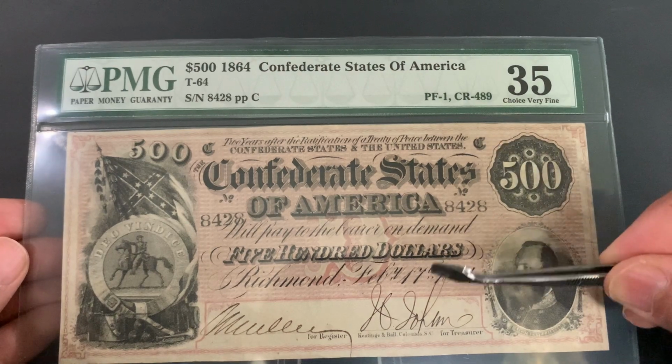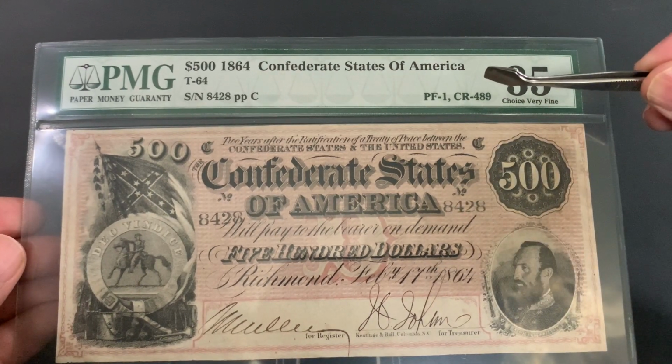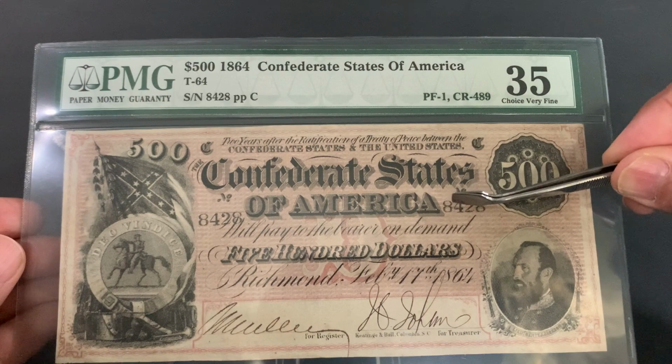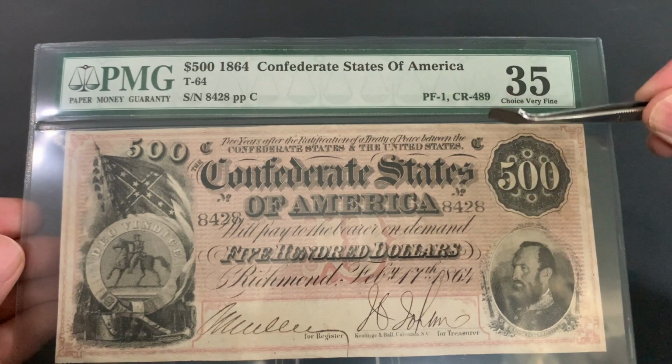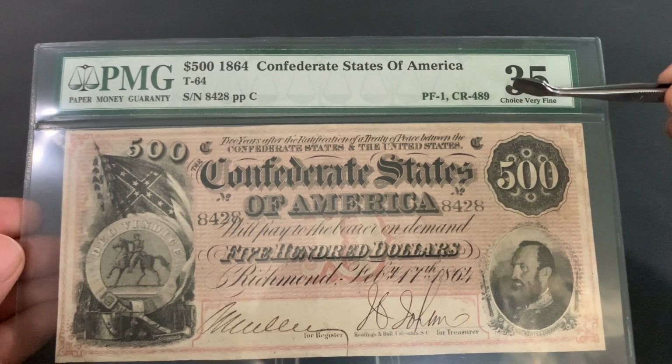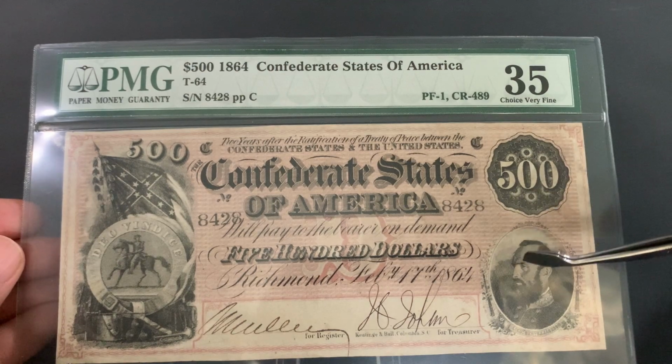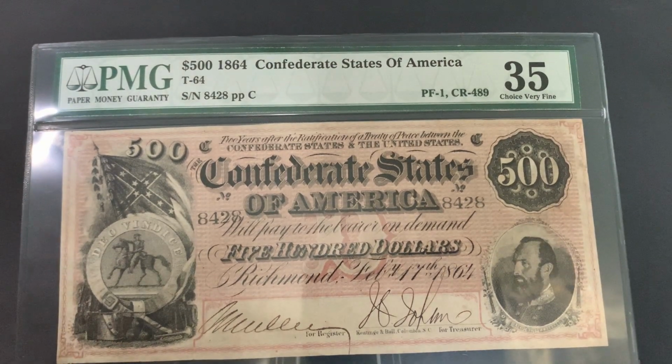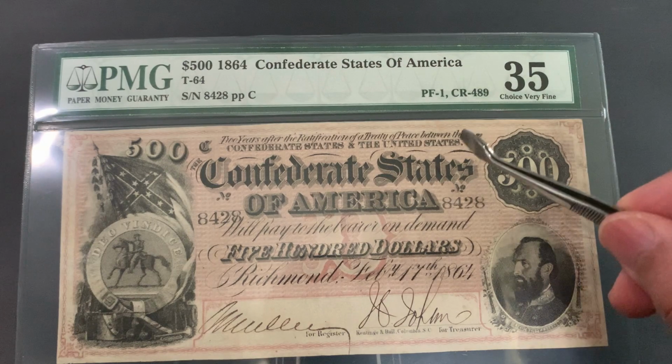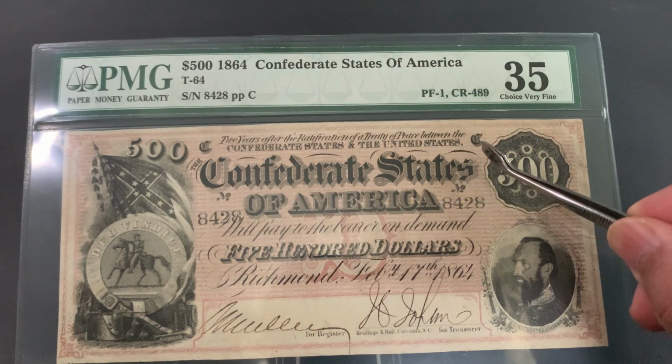So the top note on that sheet would be 8428, but with plate positions A, and then B, C, and D. So that's kind of interesting how you could have two banknotes with the same serial numbers, but the only differentiating factor would be the plate position.